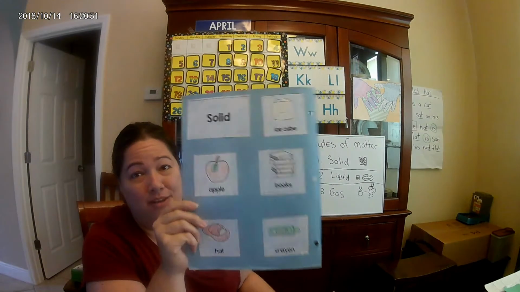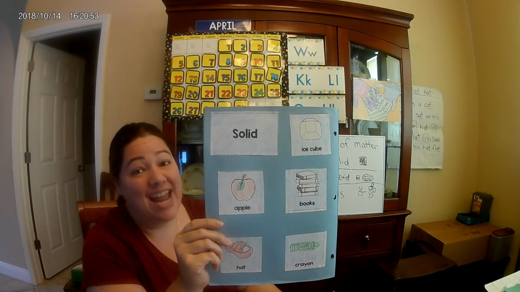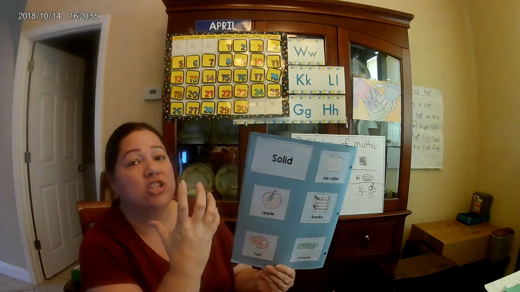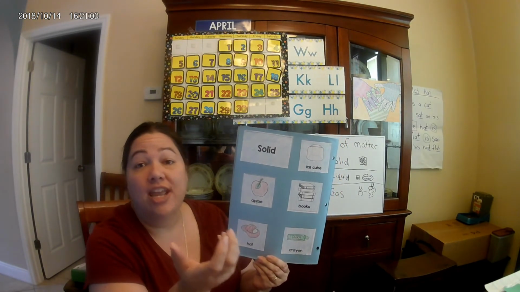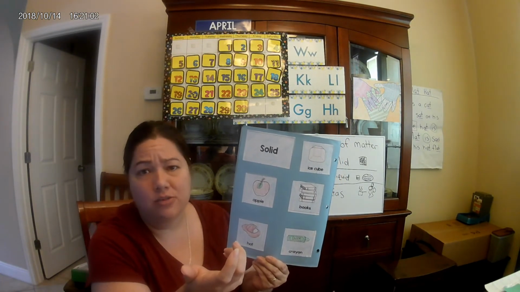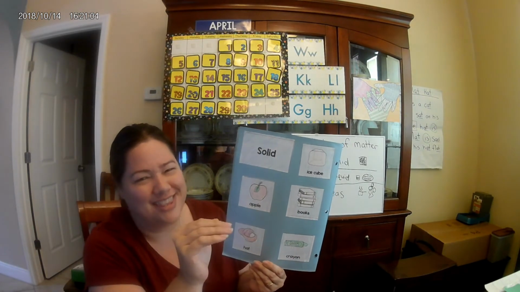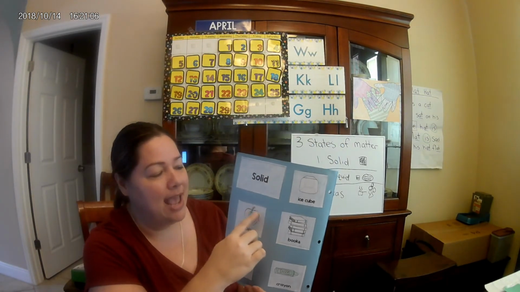An apple. How many of you guys eat apples? That is a solid. You crunch into it, right? It has a shape. The apple does not change shape. Of course it does when you start to eat it, but that's a whole different thing. So an apple stays an apple, okay?